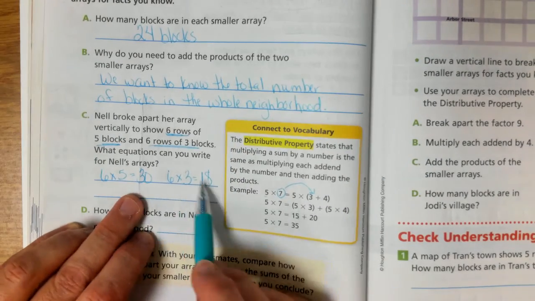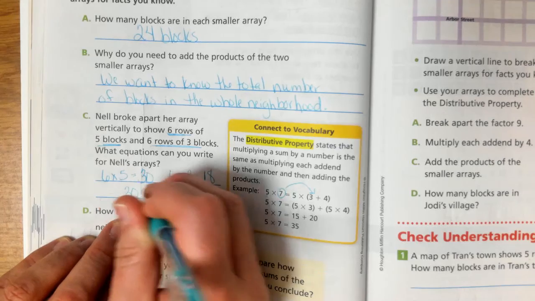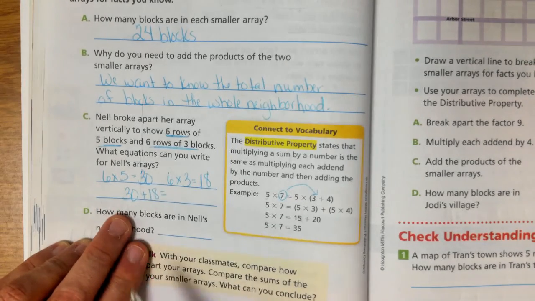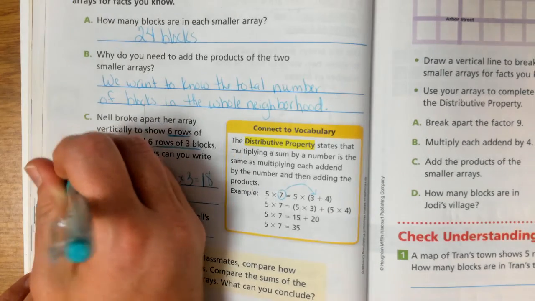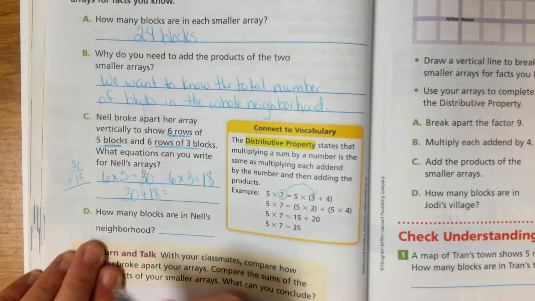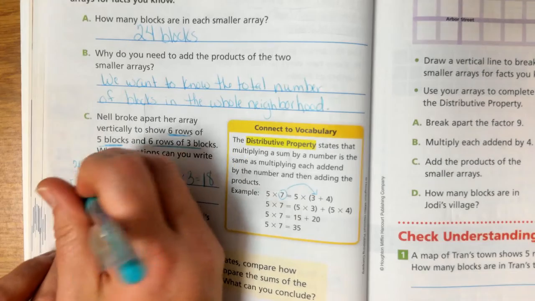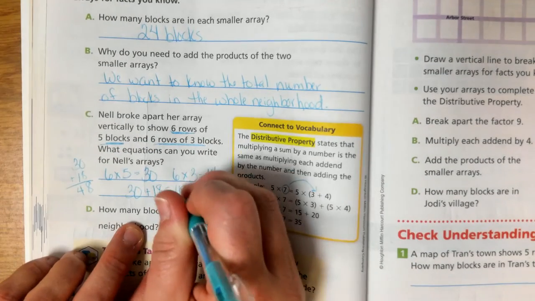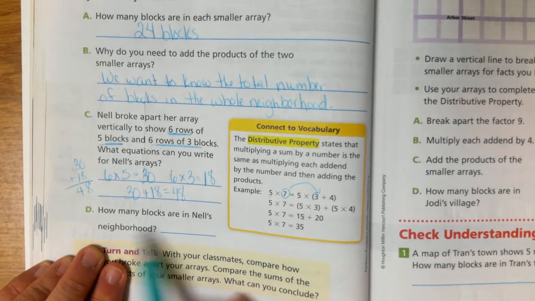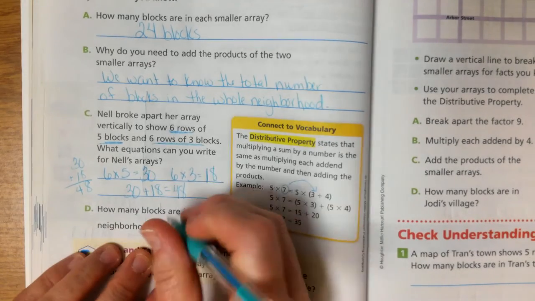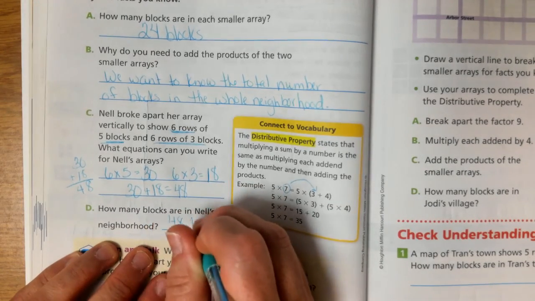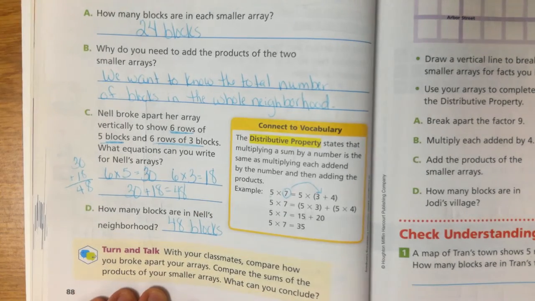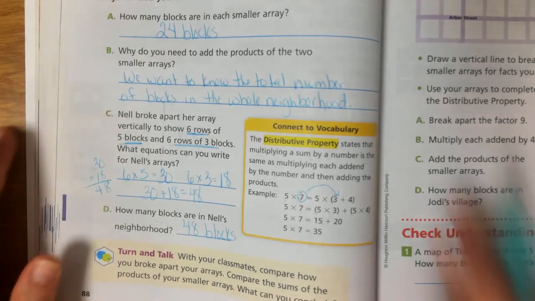Then I need to take both of my answers and add them together. 30 plus 18, if I need to write it off to the side to put them on top of each other, I can. 0 plus 8 is 8. 3 plus 1 is 4. So 48. So how many blocks are in Nell's neighborhood? There are 48 blocks. So Nell's neighborhood has 48 blocks, which is right.